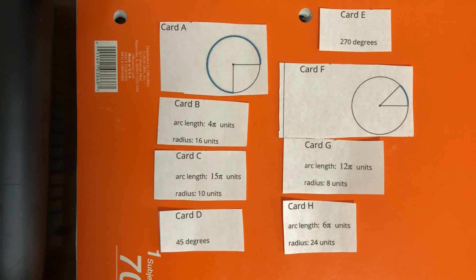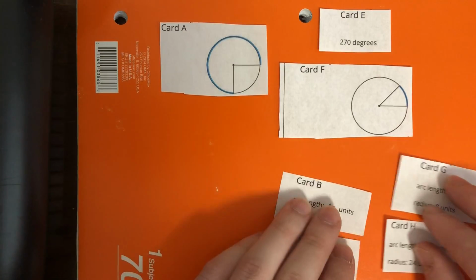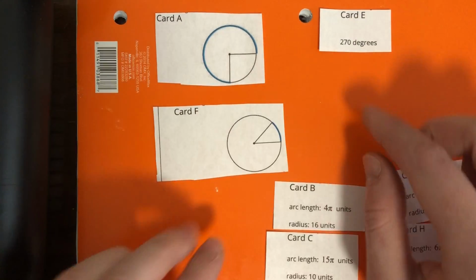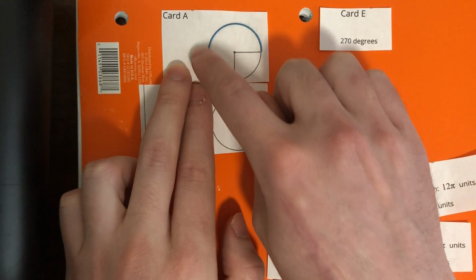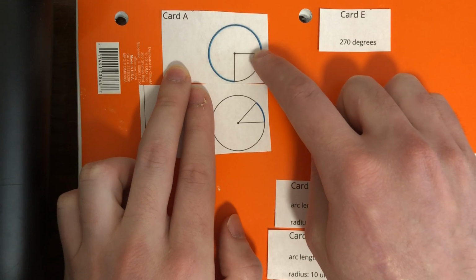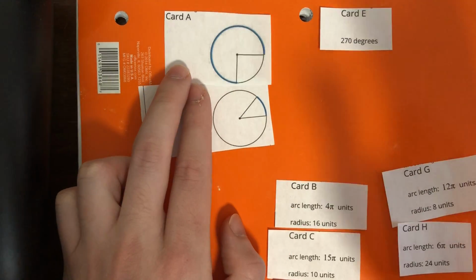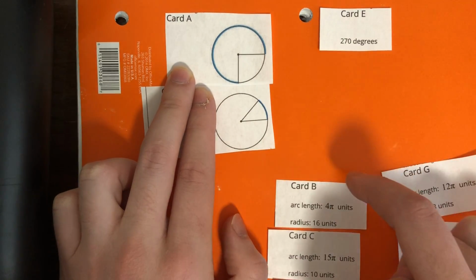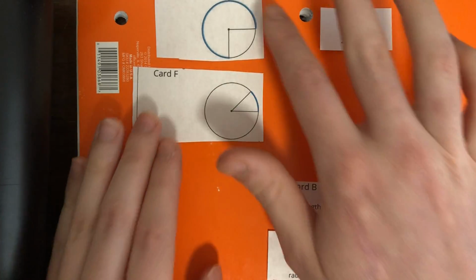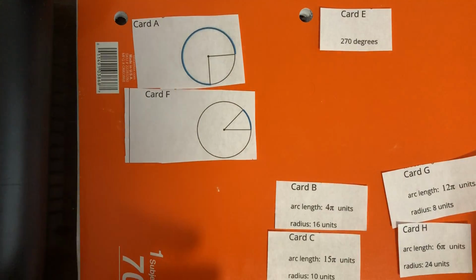Okay, well, I'm going to go over what's probably the most straightforward pairing. And if you did this, great. That means you're definitely on the right track. Okay, so I think the most straightforward would be card A and F. Because as we can see, they both show a circle, they both show an arc length, and have a central angle. They're a little bit different, right? This one looks like a major arc, and this one's a minor arc. But they both show a diagram, so that's why I'm going to pair those two together.